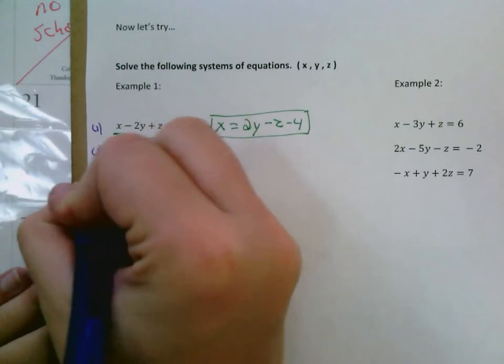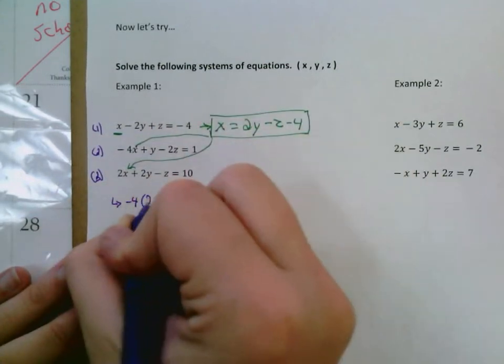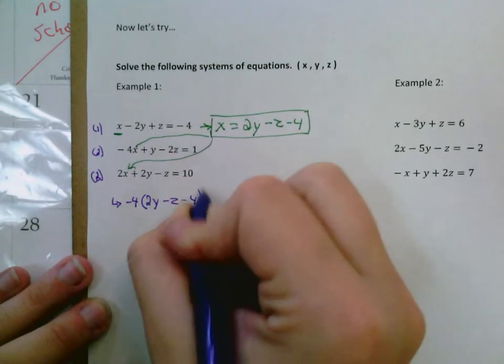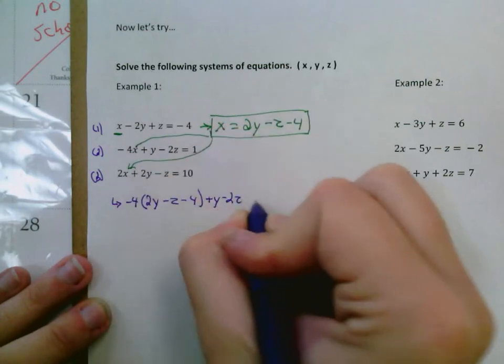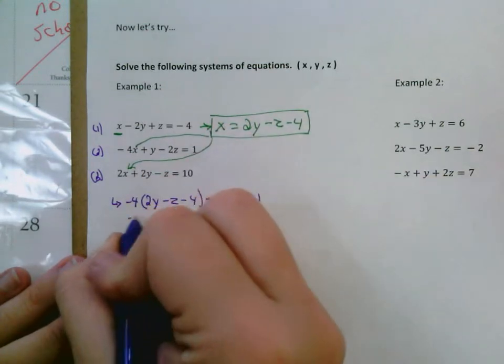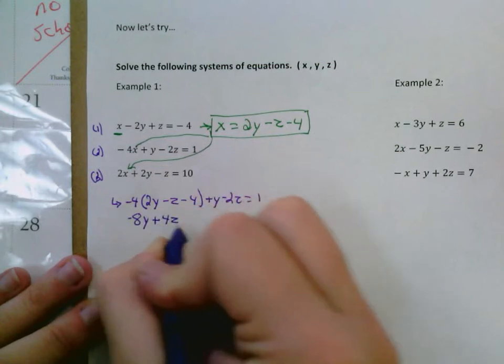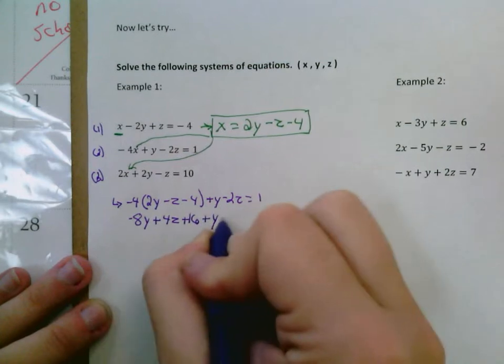So we're going to go to equation 2, and I'm going to have negative 4, but I'm going to plug in x, so that's 2y minus z minus 4, and then continue onwards, that's plus y minus 2z equals 1. Do a little bit of math, that's negative 8y plus 4z plus 16 plus y minus 2z equals 1.